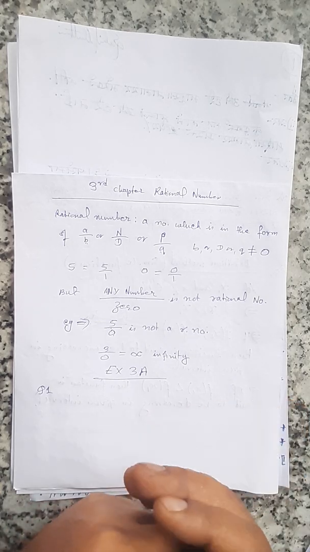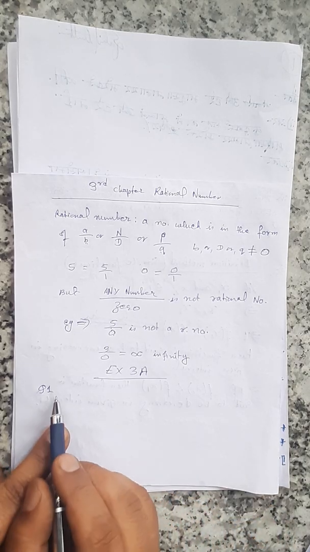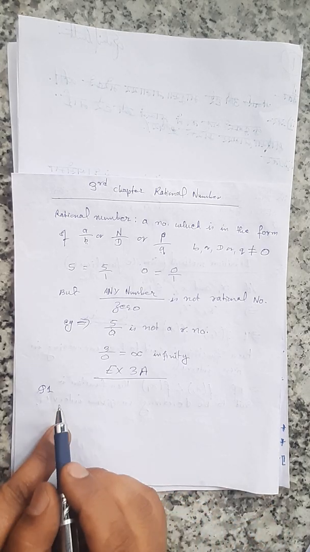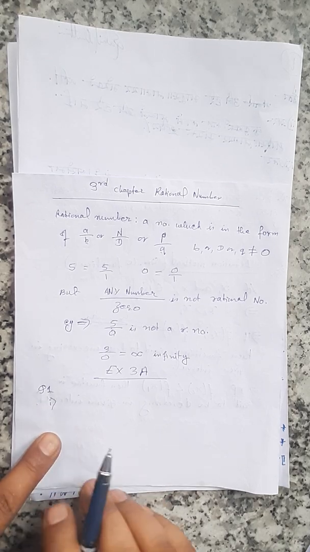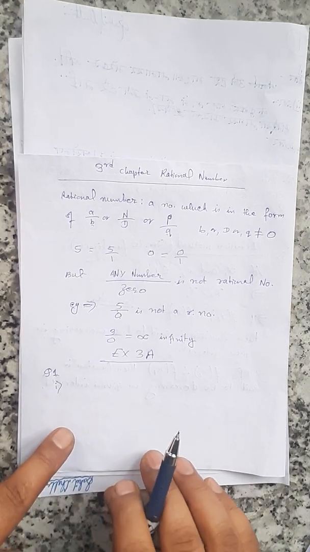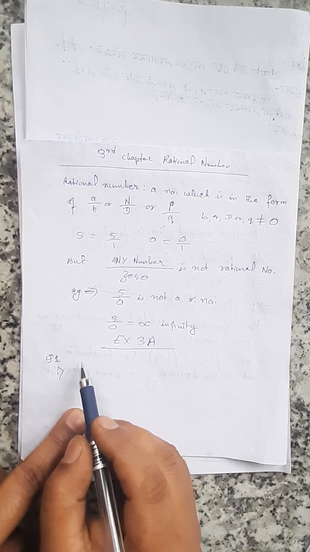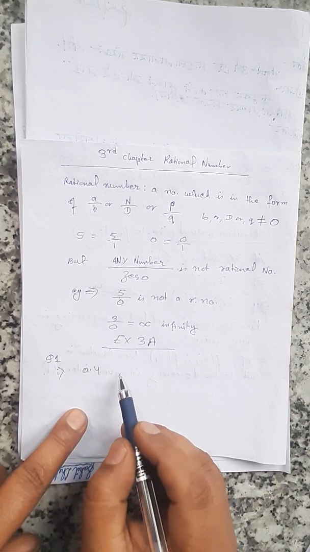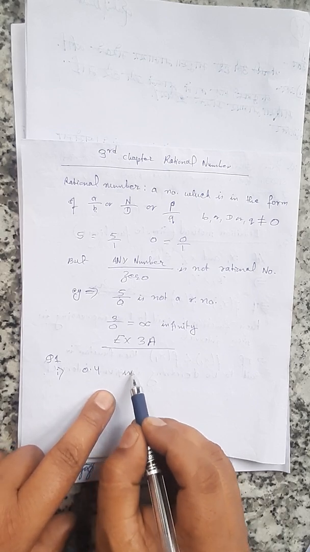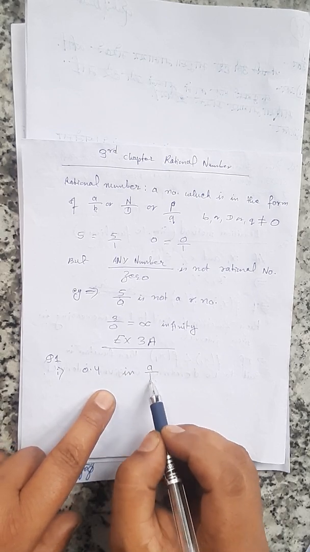Question number 1, sub question 1 is 0.4, and the question asks to write this number in a upon b form.